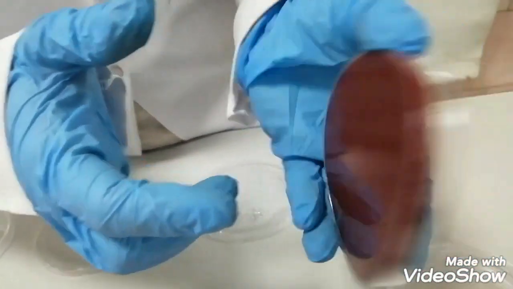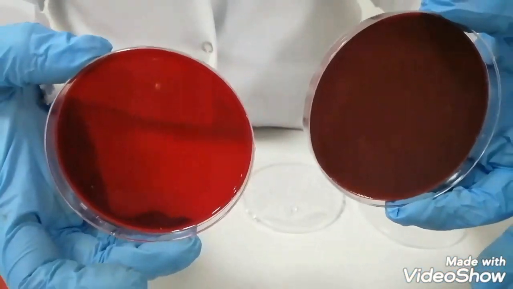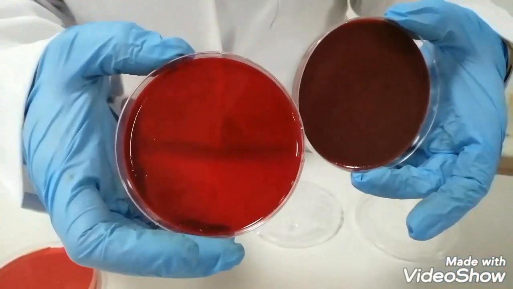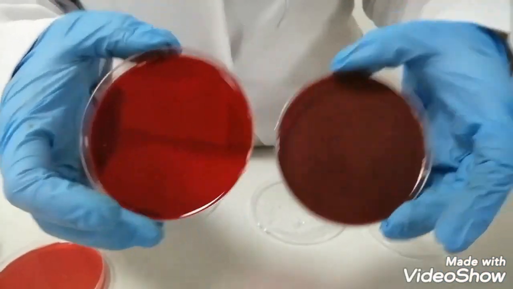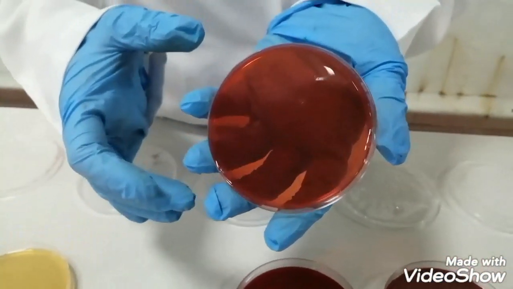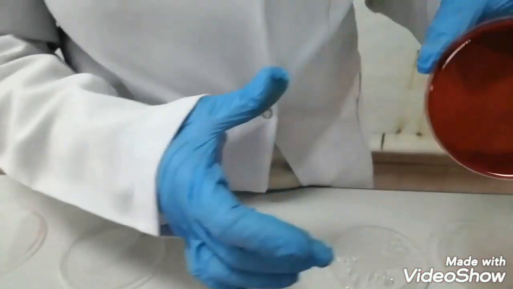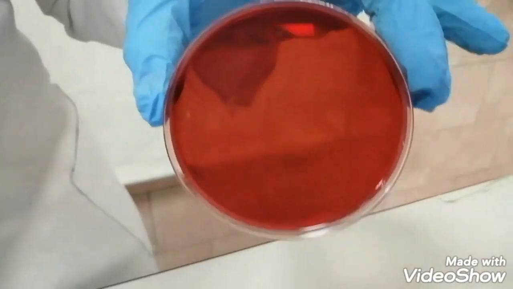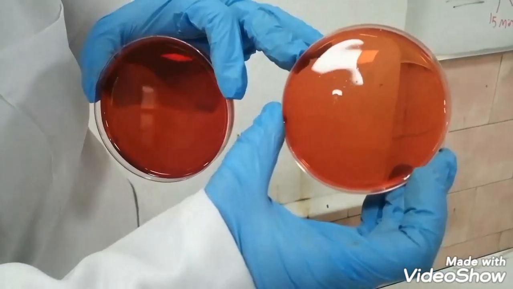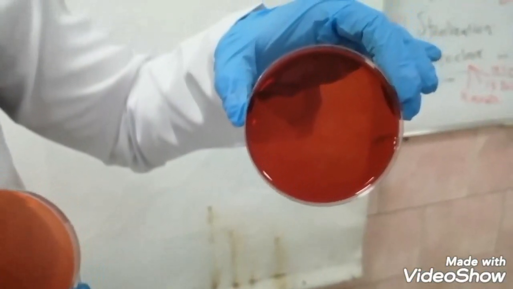This is the chocolate agar, which has a brown color, while the blood agar is red in color. The chocolate is heated blood, while this is the blood only, without heating. These are examples of solid culture media. This is mannitol salt agar, and this is MacConkey agar. The orange one is the mannitol salt agar, and the pink one is the MacConkey agar.